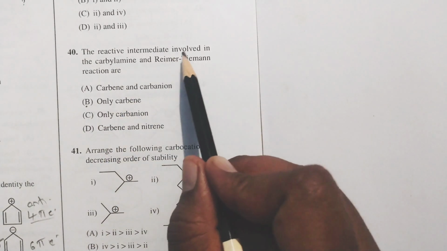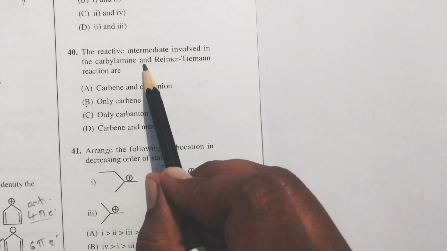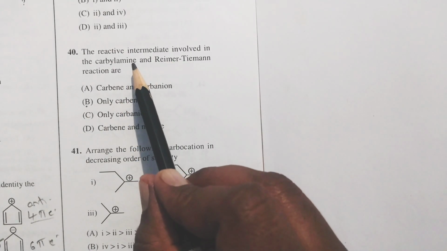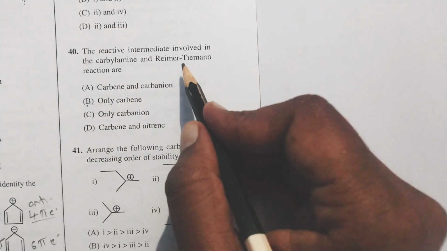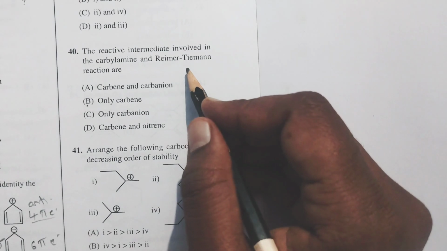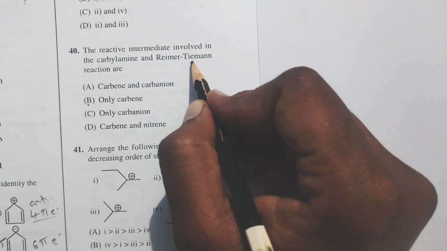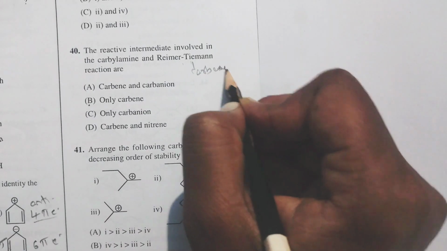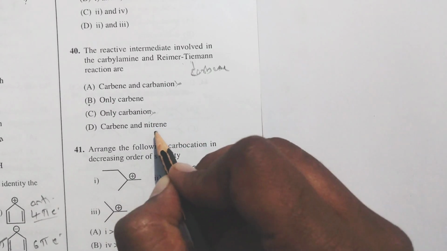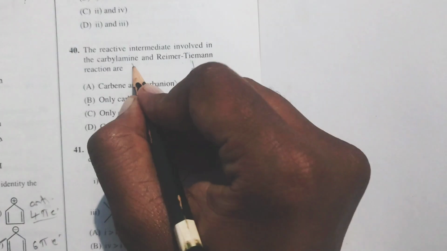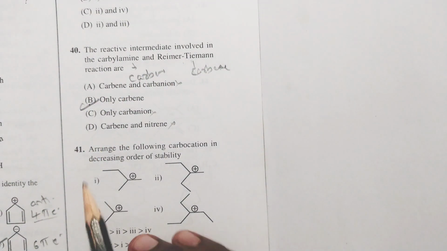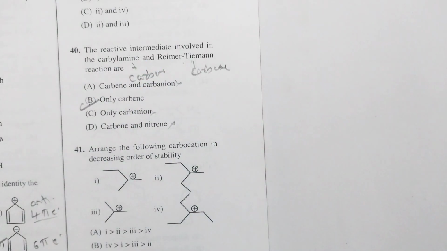Next question is, the reactive intermediate involved in the carbylamine and Reimer-Tiemann reactions are. You have to find out the intermediates in the carbylamine reaction and the Reimer-Tiemann reaction. We know that the Reimer-Tiemann reaction is formylation of phenols in presence of chloroform and base. Hence it involves the carbene. So this answer is wrong because it is carbanion. This is also wrong. Carbylamine also involves the formation of carbene intermediate. Hence option B is correct. That is, only carbene intermediate formation takes place in both the reactions.